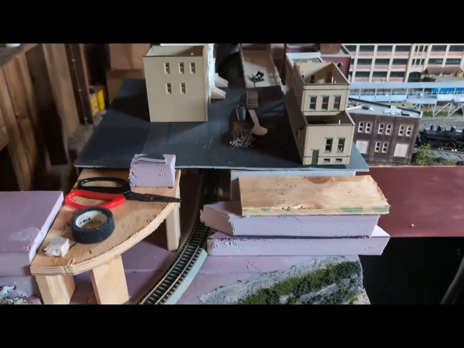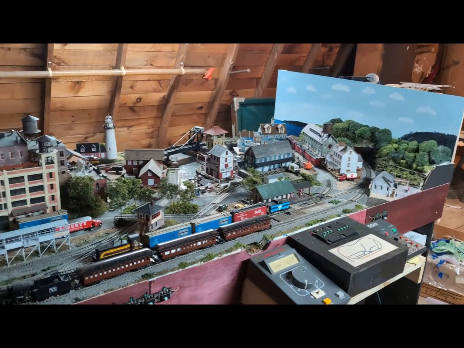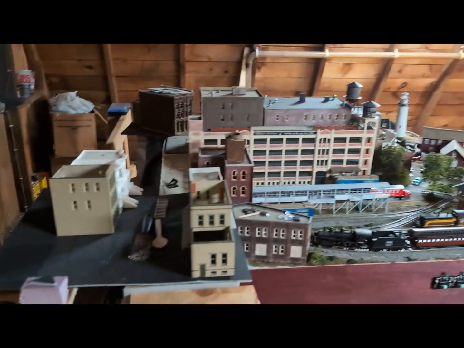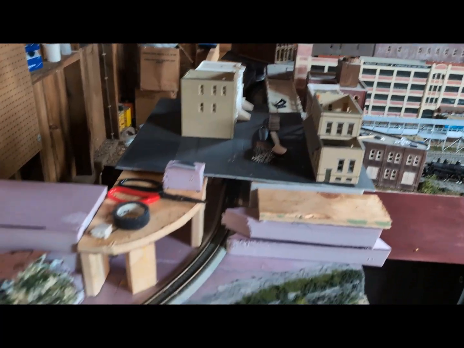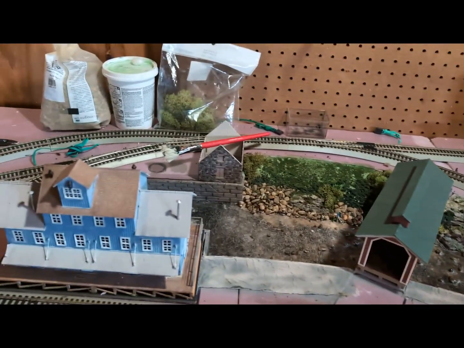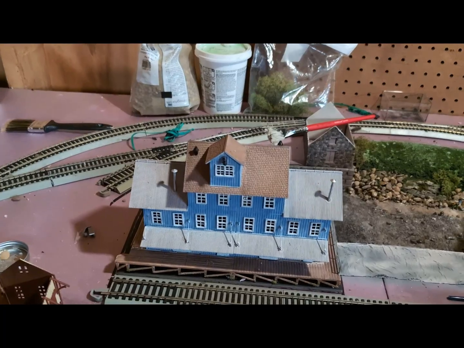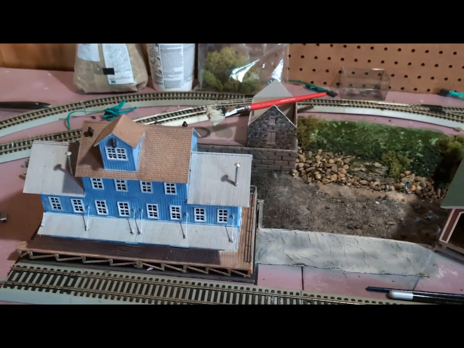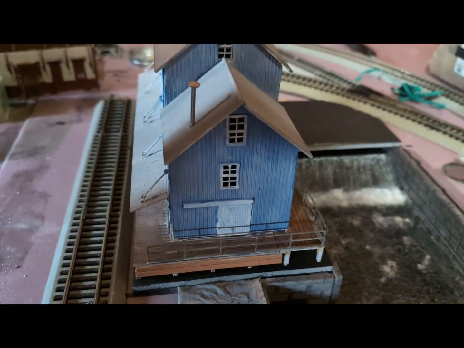Alright, so I've been trying to work on building a bit of an extension for the 4x8 layout. I have a switch that leads off so I can get the staging. So I've linked together three 2x4 foot modular sections. And the last one has actually become a catch-all while I'm working, but it will eventually be like a car float area.